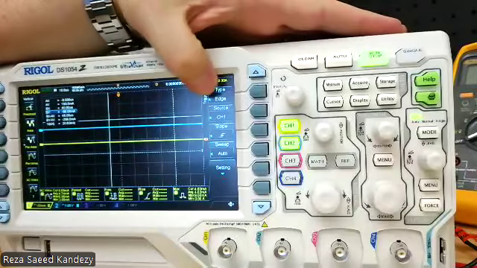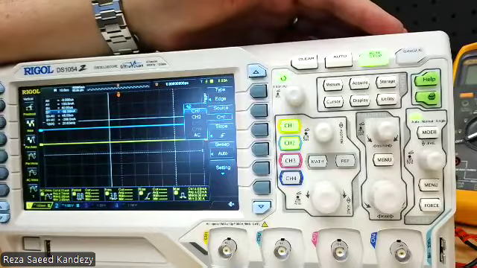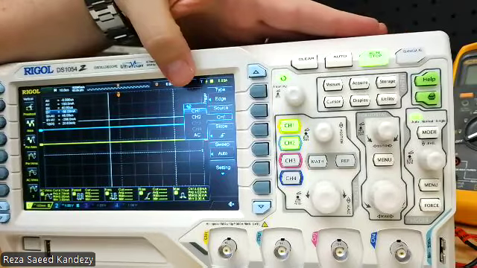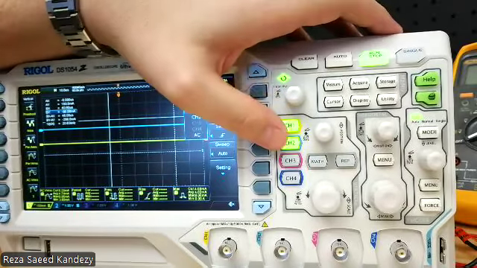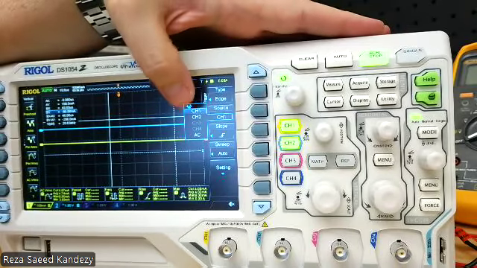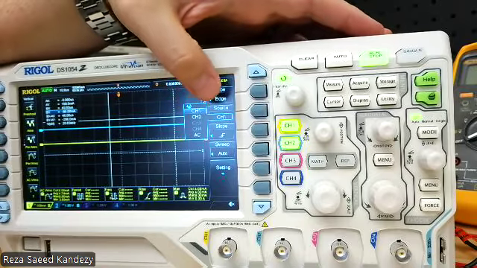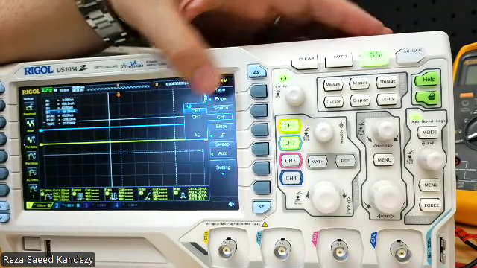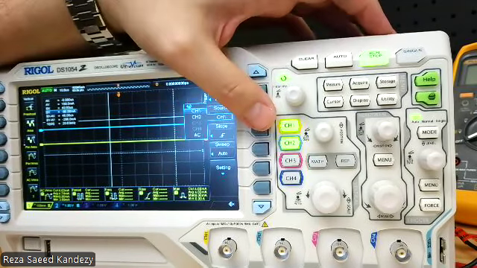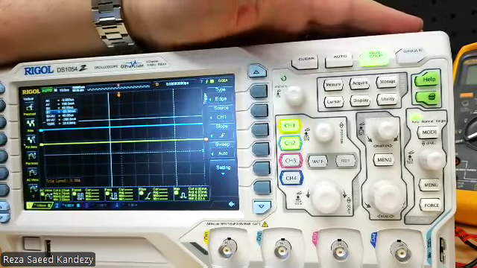Now, the second option shows the source of the trigger. Right now, because we are only activating 2 channels, we only see channel 1 and channel 2. So this helps you set the trigger type for each of the channels. Right now we are on channel 1, we don't change it, so it doesn't matter for us.